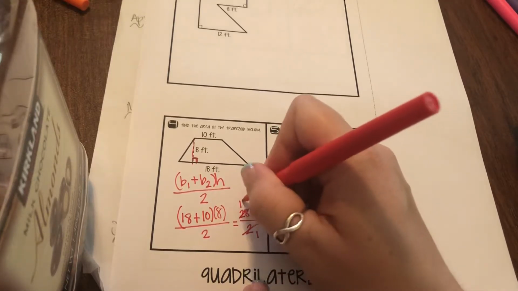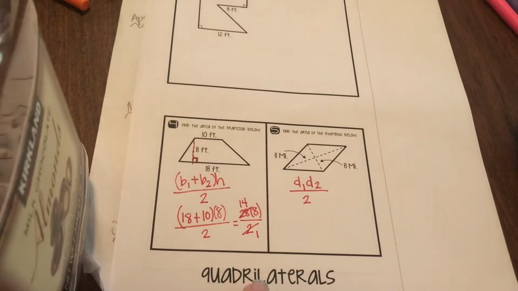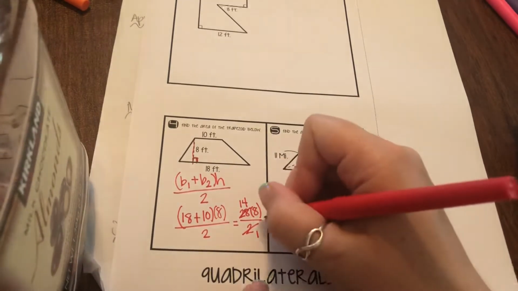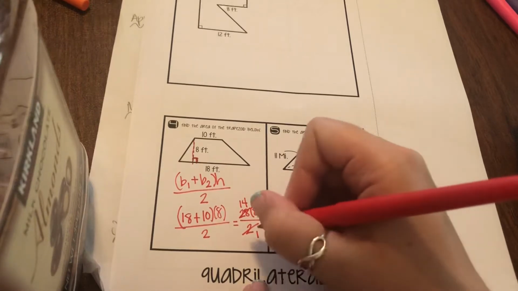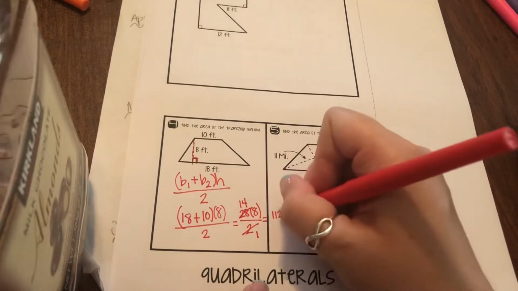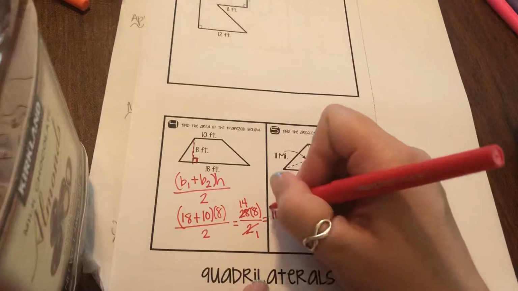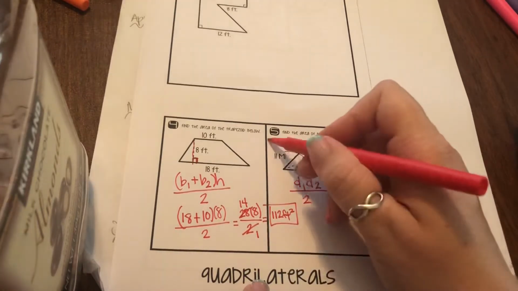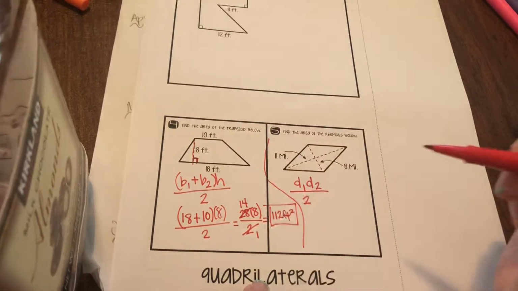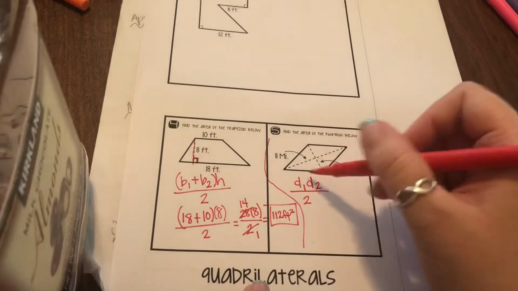28 divided by 2 is 14. And now you have 14 times 8, which is 112 over 1, which is just 112, and it's feet squared. Okay, so that was for my trapezoid. Now I'm moving on to my rhombus.